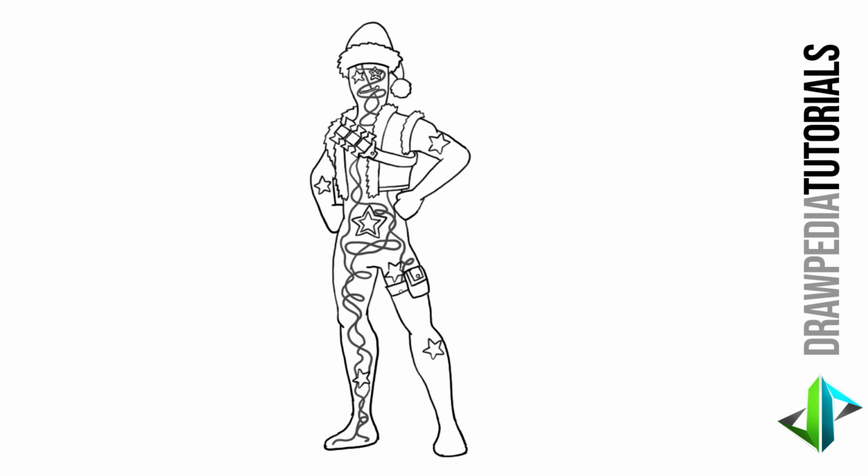Continue that below the pouch and the strap right there. And another set of string below the hand on the right to the right leg. And I'm gonna do the same thing on his arm as well.